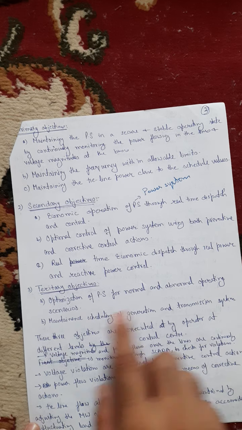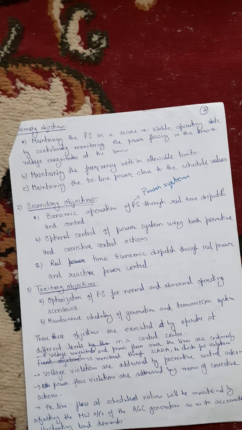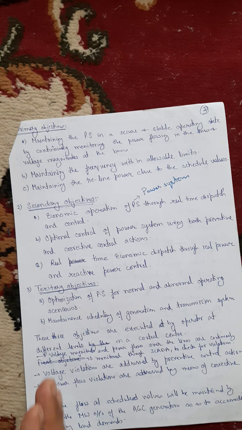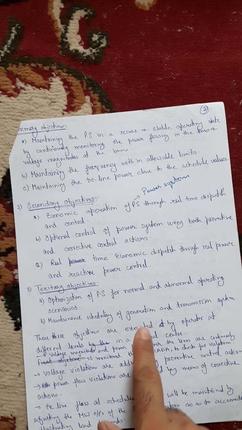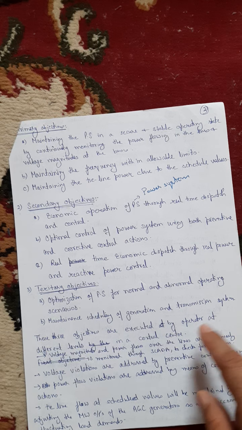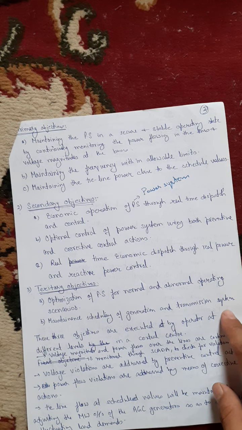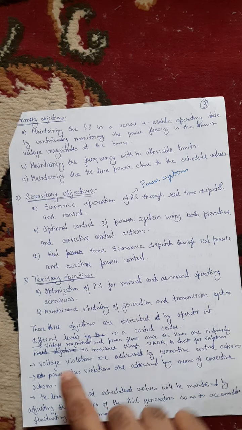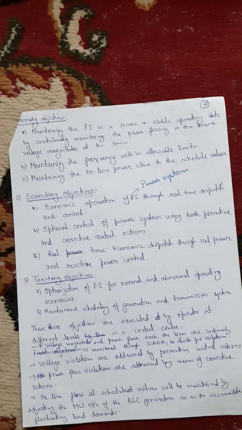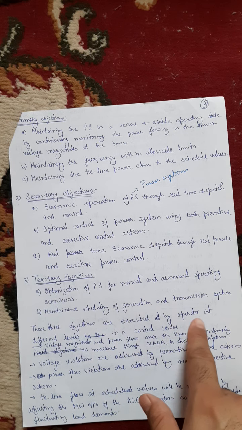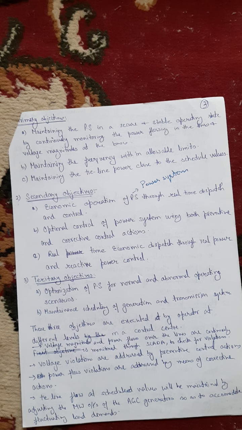Okay, so maintenance scheduling of generation means we have a daily load curve, and at which time we will turn on a particular generator, and how this load is distributed among different generators. That is called maintenance scheduling of generation. Similarly, we have to maintain the scheduling of the transmission system as well. So I am saying these are the three objectives: primary, secondary and tertiary. These three objectives are executed by the operator at different levels in a control center.